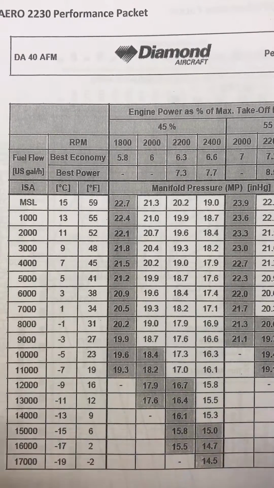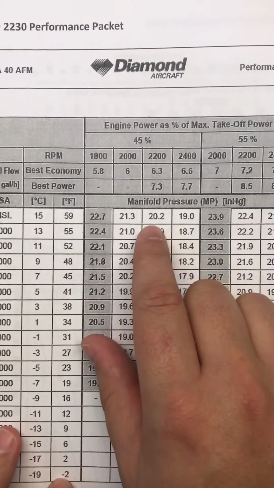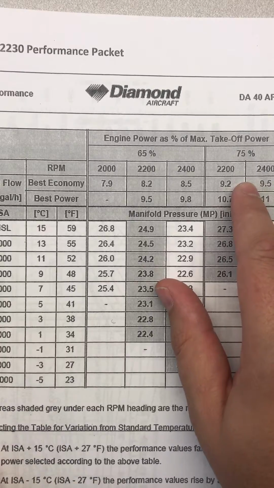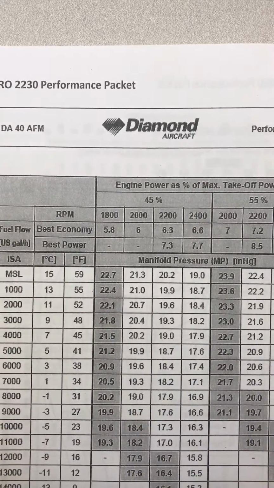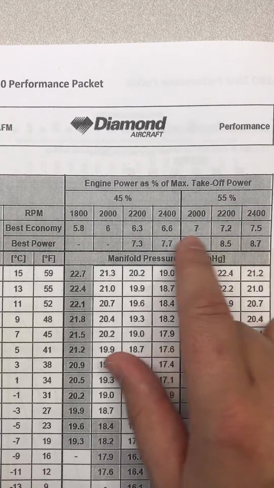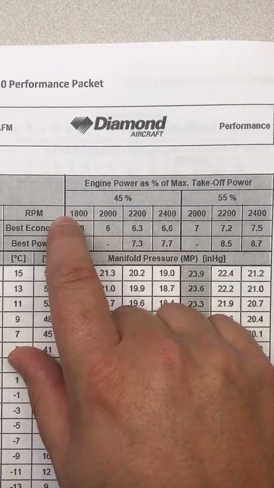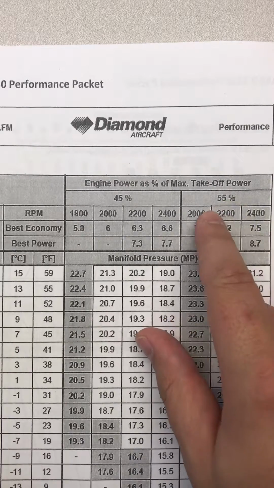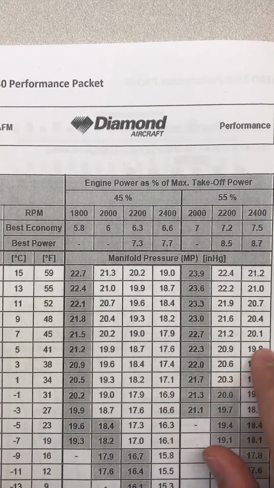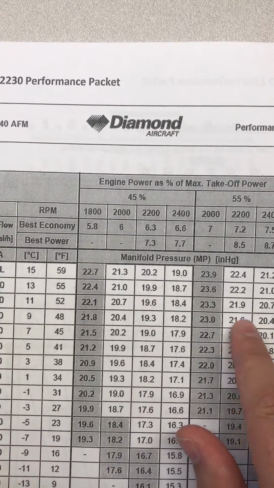So Diamond's got, this is 2 pages actually, so this first page shows different power settings at 45 and 55%, and on the next page it's going to show higher power settings at 65 and 75% engine power. So we're going to choose one of those before we start, and then from there we're going to have a couple options as far as how we set this up. On the next box down, we've got options for RPM. So we're going to manipulate that RPM propeller governor to set for 55%, either 2,000, 2,200, or 2,400 RPMs. And then our manifold pressures are going to be determined by our altitude below. So we'll see that in just a second.